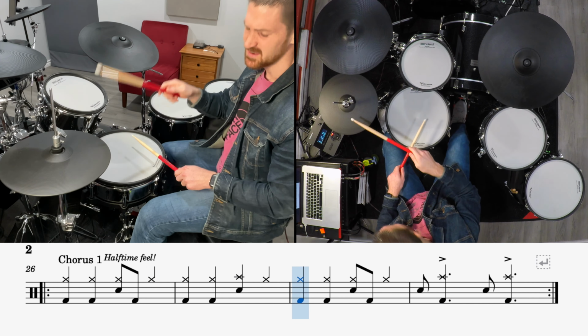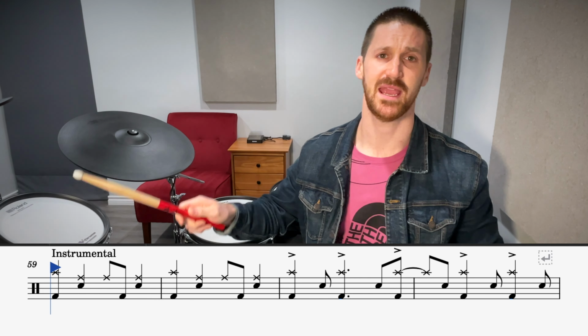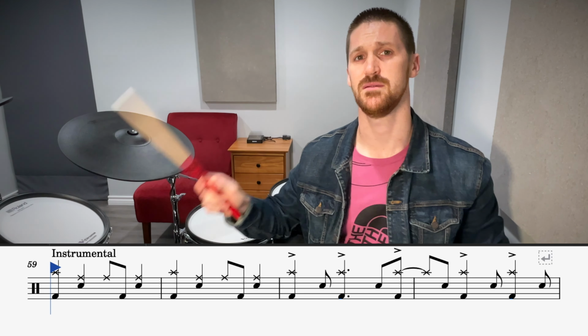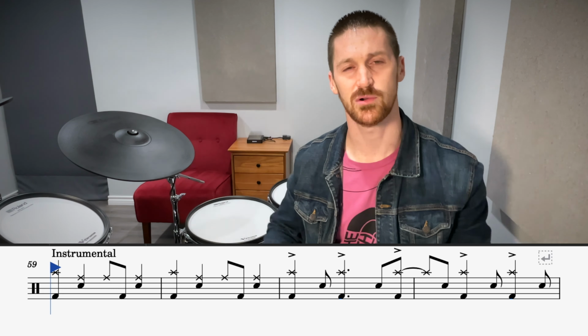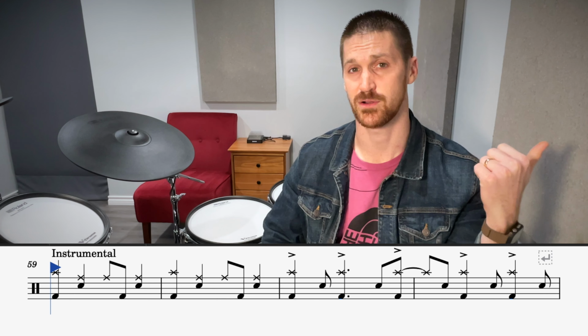So it starts off with your right hand playing on the ride cymbal, and we have this more open kick pattern. It's 1, 2, 3, and 4. 1, 2, 3, and 4. So the kick pattern is a little more sparse. It's not the driving eighth notes in between every snare that we did in the verses.